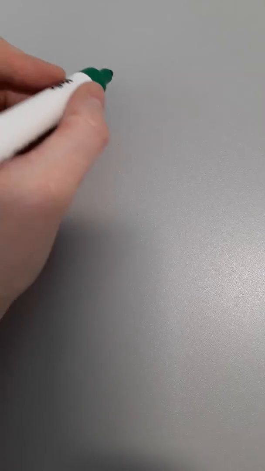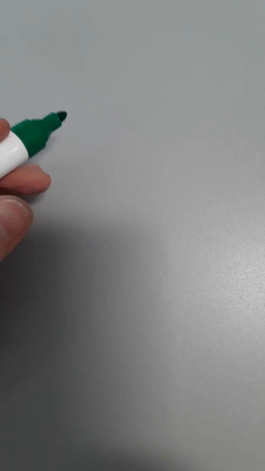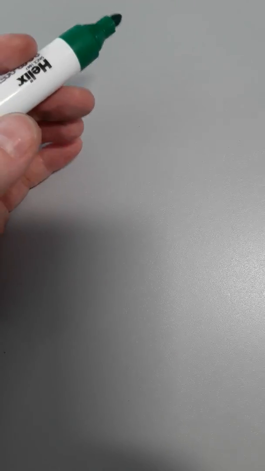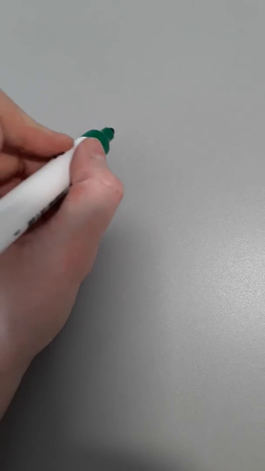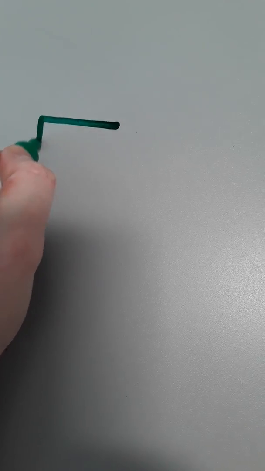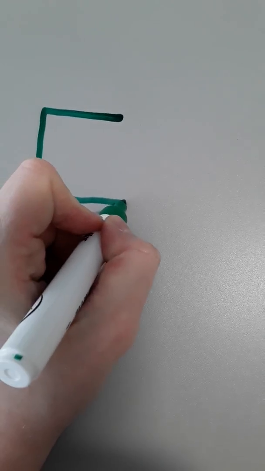Today I wanted to talk to you about the area of quadrilaterals. Quadrilateral means four sides, so we're looking at four-sided shapes. Now, one thing that people get really confused about is the difference between area and perimeter.